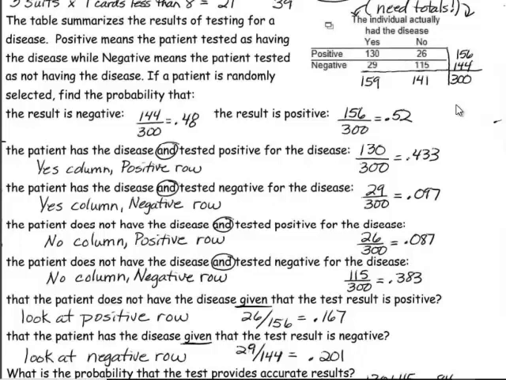Looking for the probability that the patient does not have the disease and tested negative for the disease. So we're looking at the no column and the negative row, and that would be an accurate outcome there. They didn't have the disease and they tested negative, so that would be 115 over 300 is how you would calculate that probability.